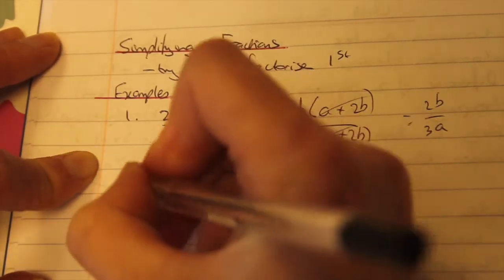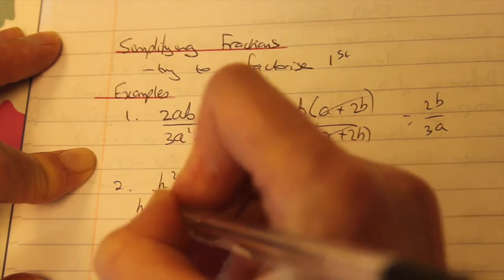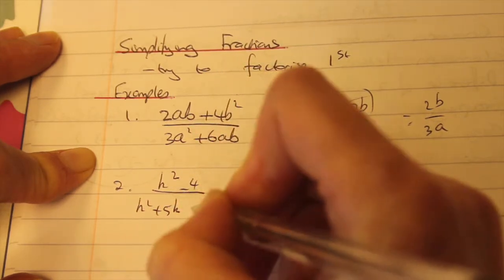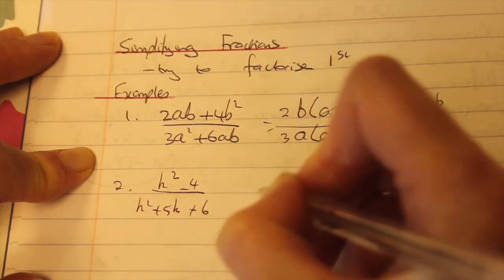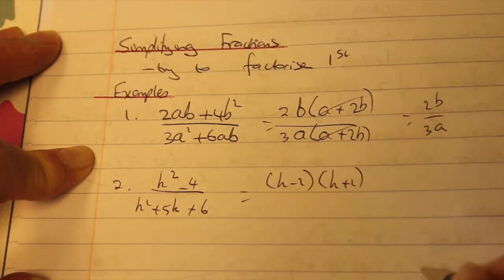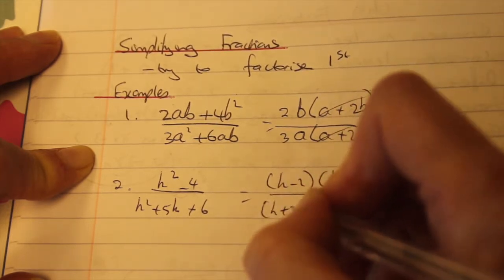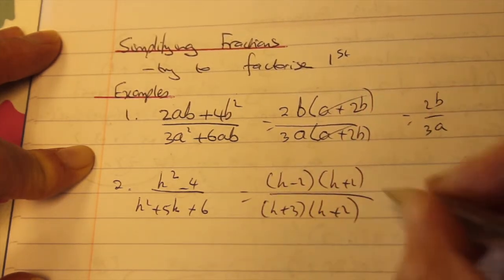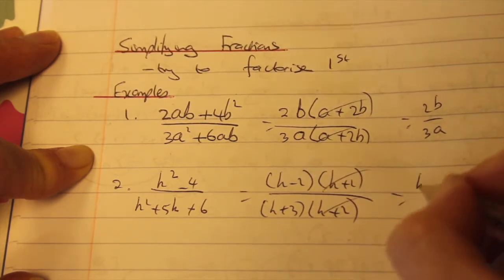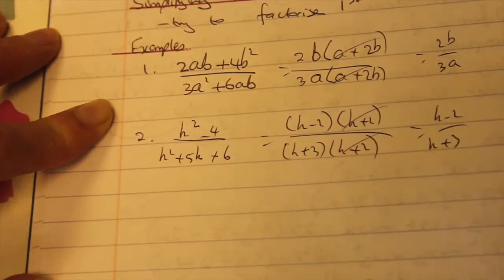The next one I'm going to look at here is k squared minus 4 over k squared plus 5k plus 6. Top factorises, difference of two squares. Bottom factorises, what multiplies to give 6 and adds to give 5? It's 3 and 2. Those two brackets cancel, giving you k minus 2 over k plus 3. Number 3.